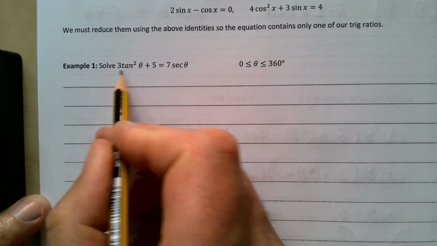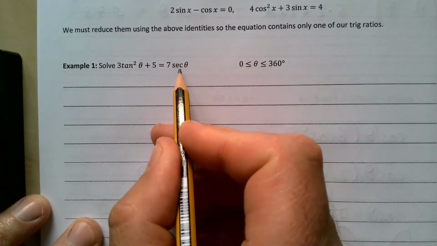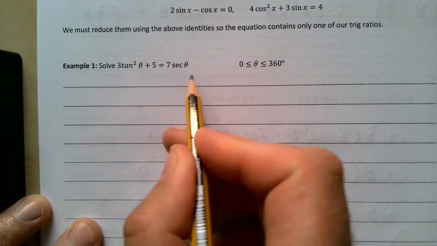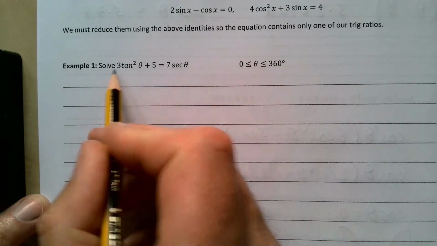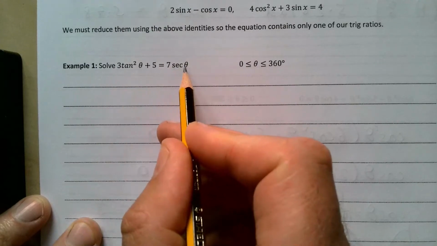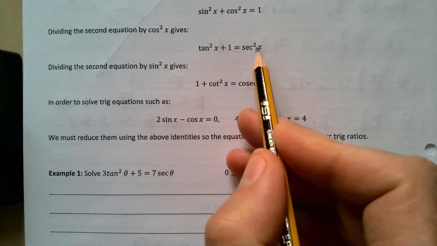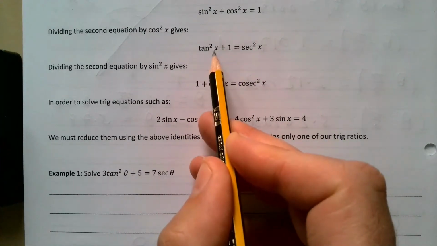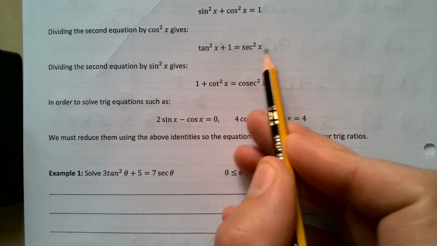So in this one we have a tan squared and we have a sec, and 9 times out of 10 the way we want to solve our trig equations is to set it up in such a way so we have the same trig function each time. So we do have something with tan squared and sec in it. So we know that tan squared equals sec squared x take away 1.